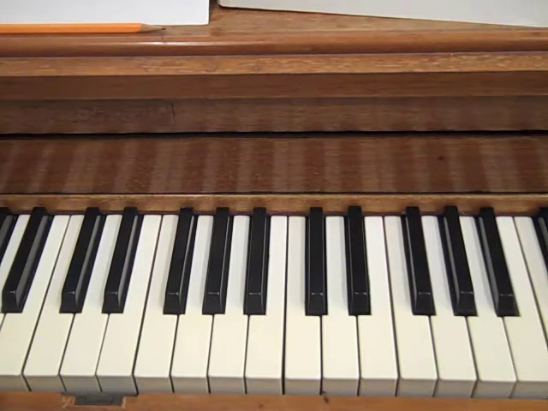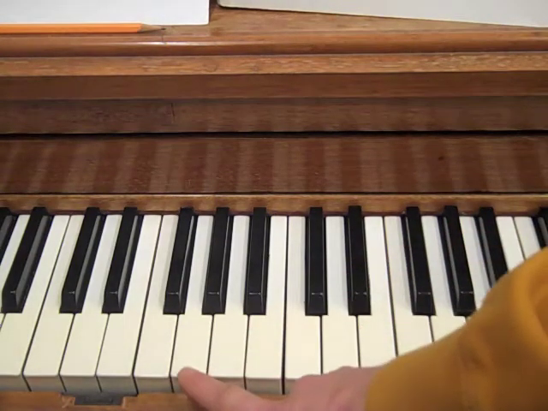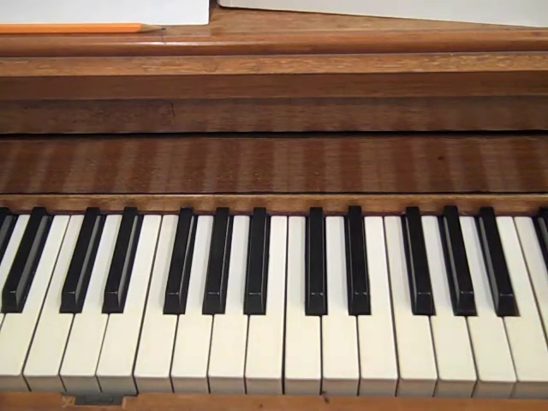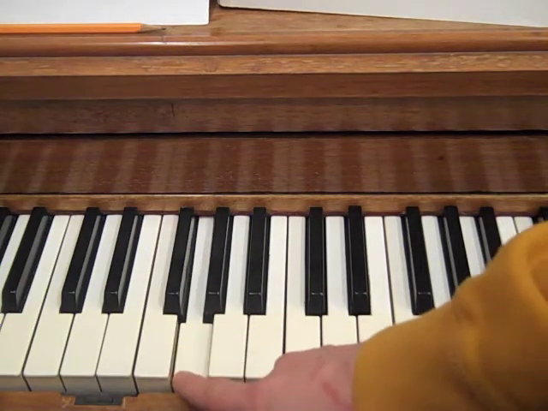Lastly, let's discuss the topic of intervals. An interval is a measurement of distance between any two notes. Those measurements are made up of smaller units called steps, whole steps and half steps. Generally speaking, a whole step is the distance between any two white keys on the piano, and a half step is the distance between any white key and any black key.